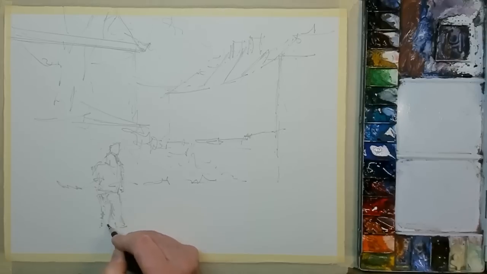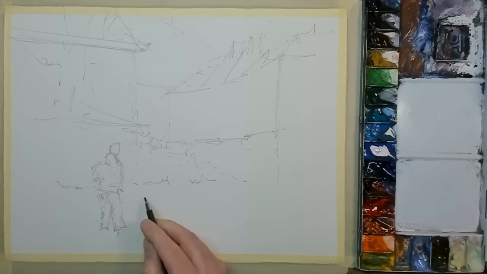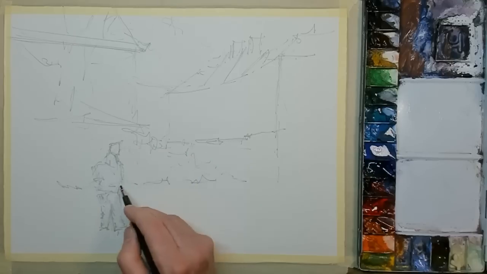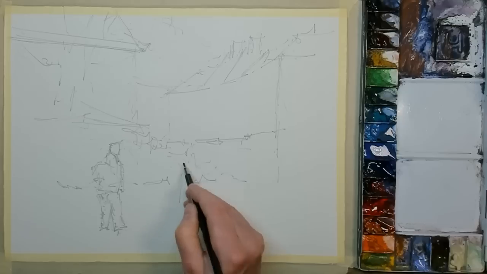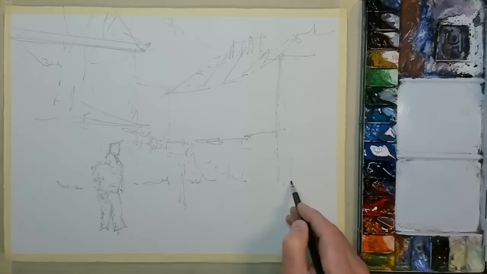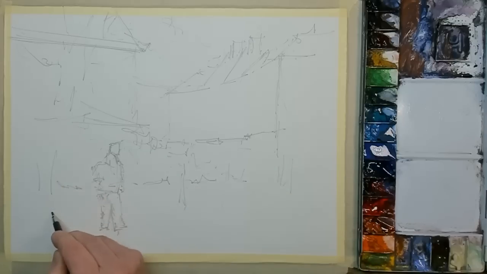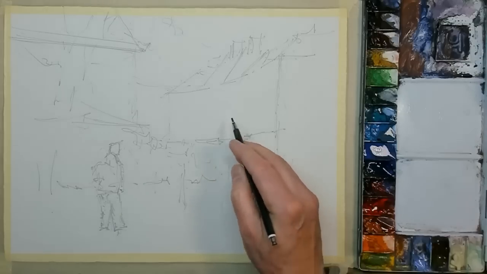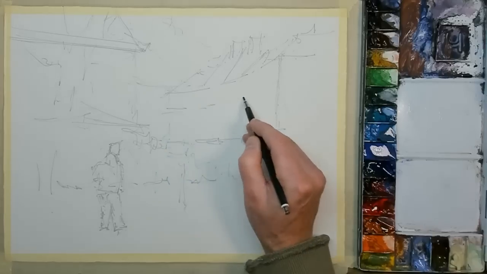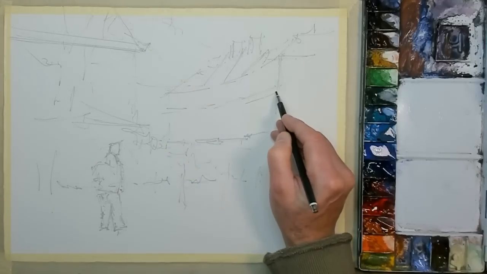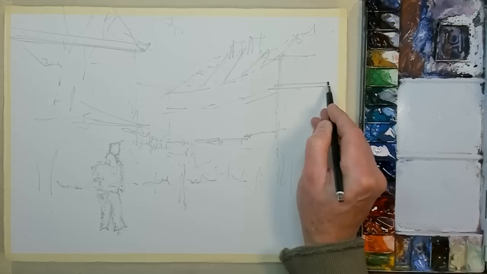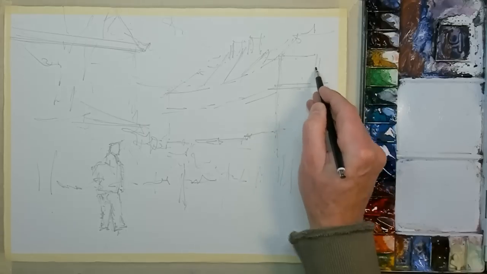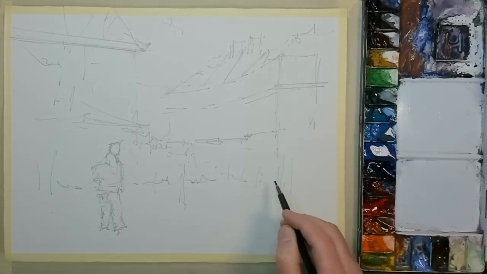I don't tend to put a lot of effort into doing the legs. I like to try and keep it as loose as possible. I spend more time on the sort of top part of the body, trying to get that looking right, and then leaving it to the painting stage to paint the lower parts of the figures. It's particularly true of more distant figures. Then I would spend less time actually drawing those. They're just a quick sort of squiggle in the scene.